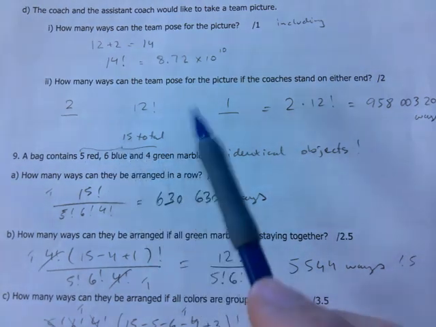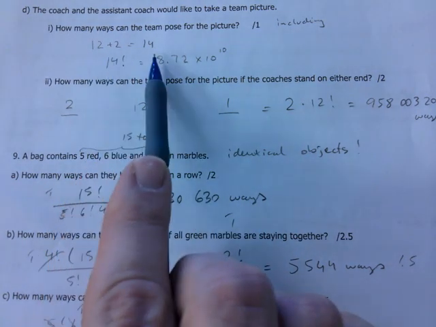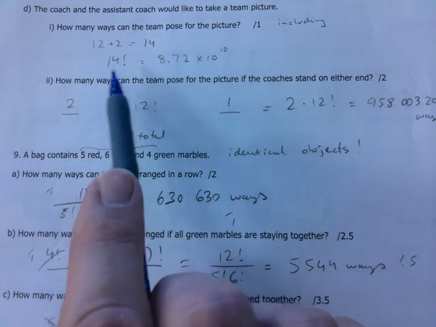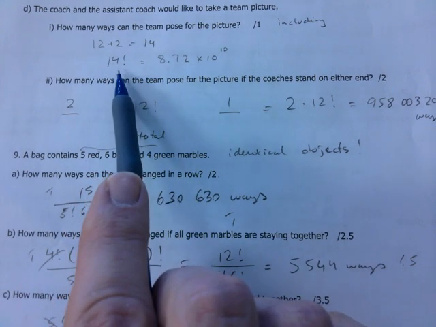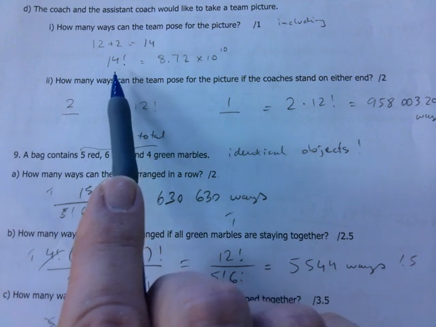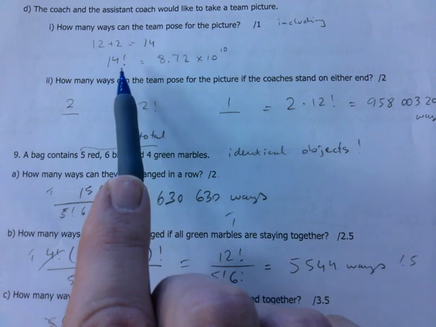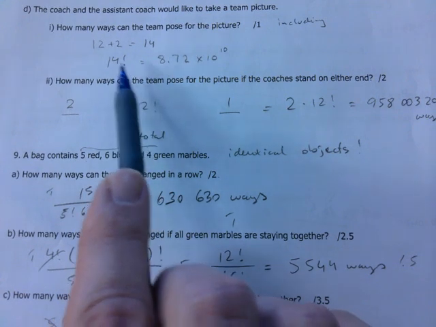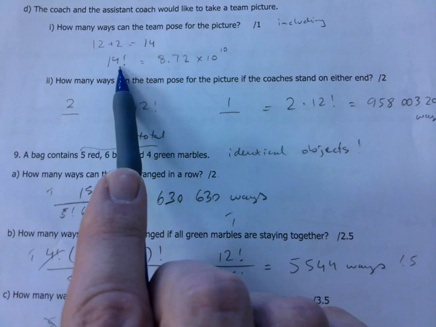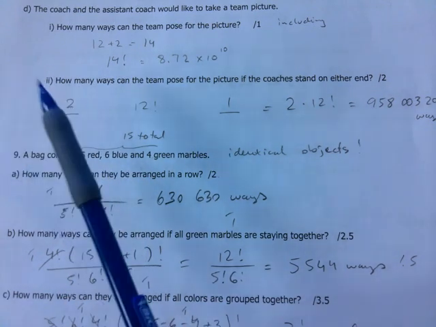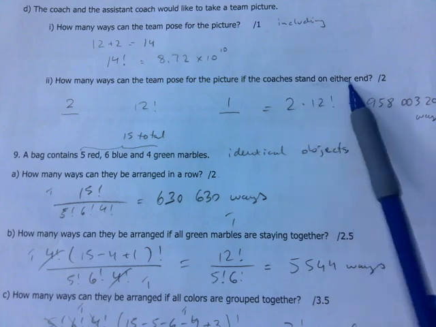The coach and the assistant coach want to take pictures, no restrictions. So it's just 14 factorial. If I saw 14 factorial, I was fine with it. And of course, some of you miscounted up there. You added 11 and 12, grade 11s and grade 12s, and you got 23 total. So you came up with 25 factorial. I still honored it because you lost marks up there already. Here's another one on either end.